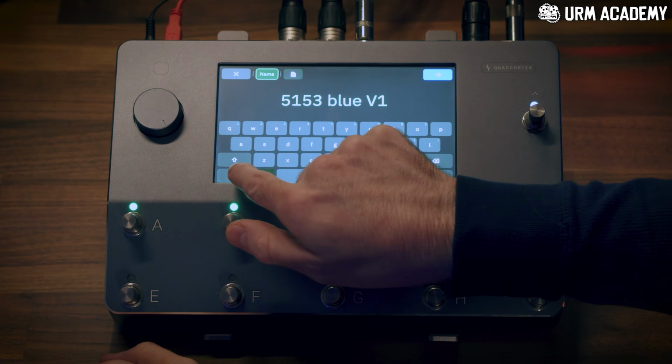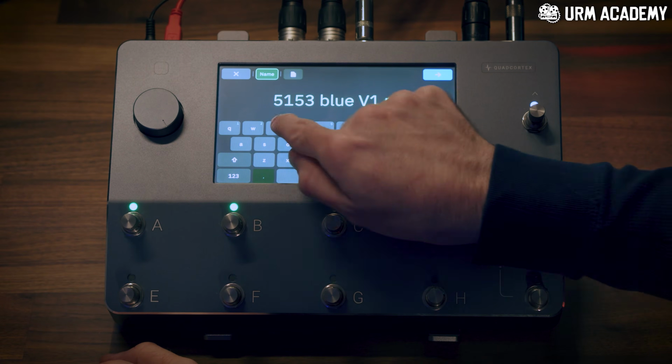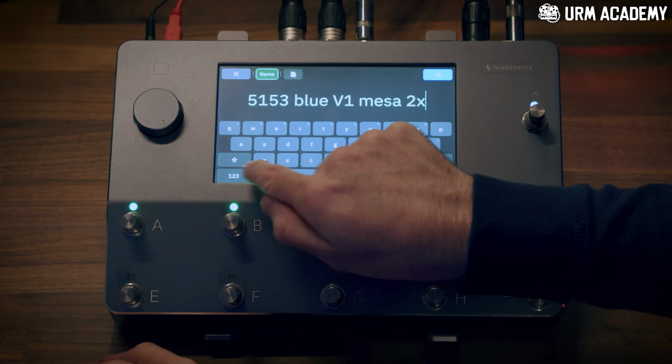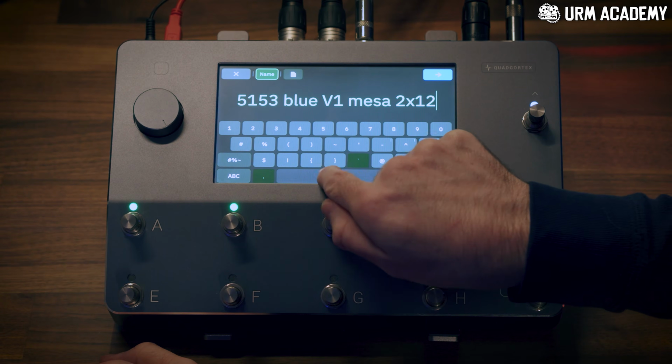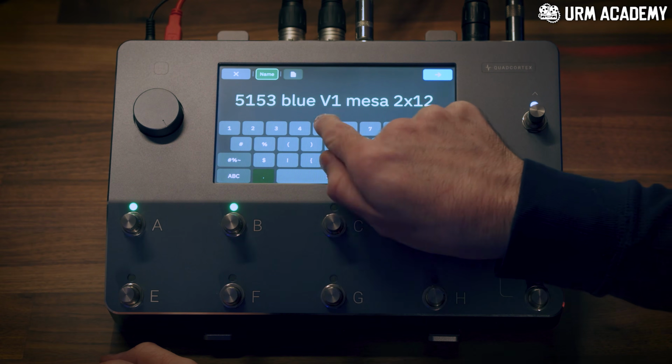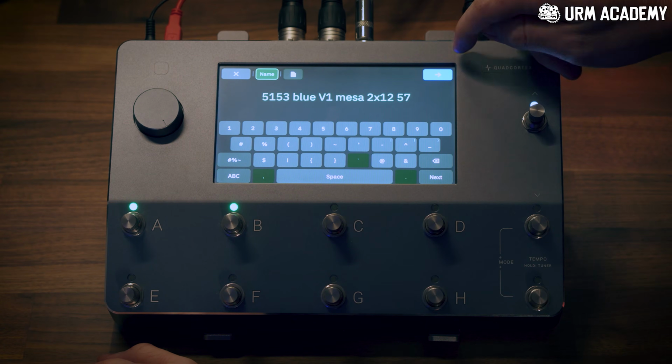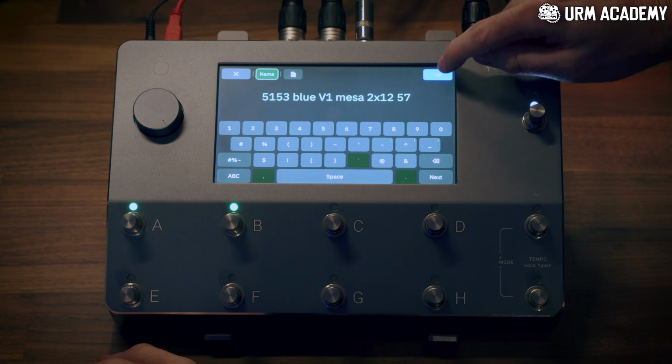So I would just recommend being as descriptive as possible with the name, maybe include the date, or in this case, I'll include the cab and the mic that I used. I'll say 2 by 12 and then 57. So that's pretty descriptive. I think I'll be able to remember that, but whatever works for you.